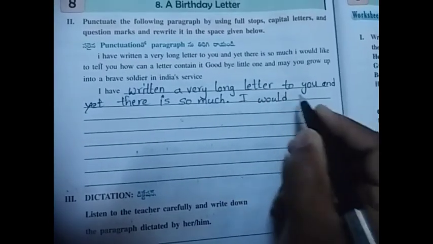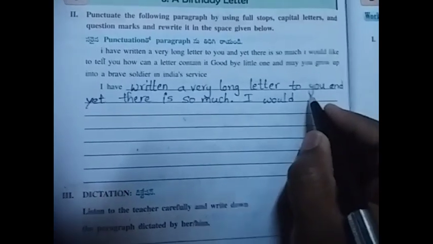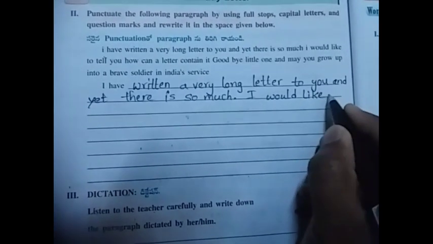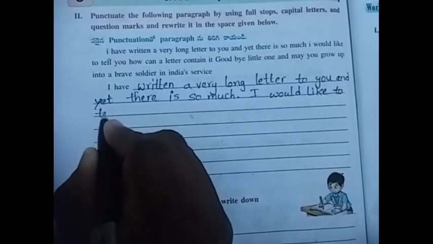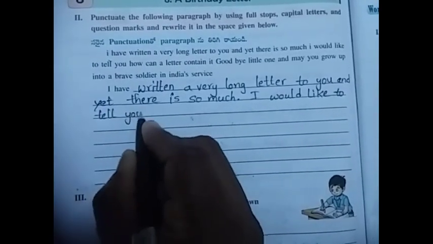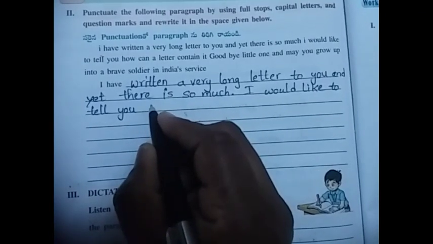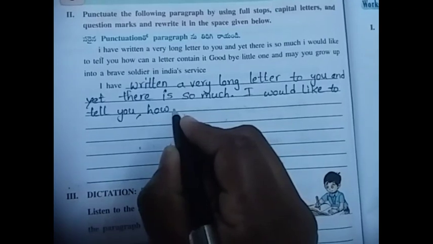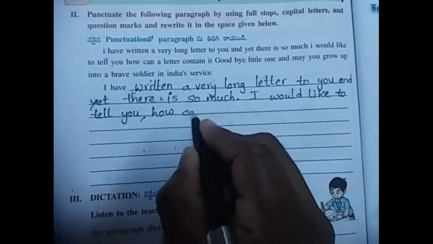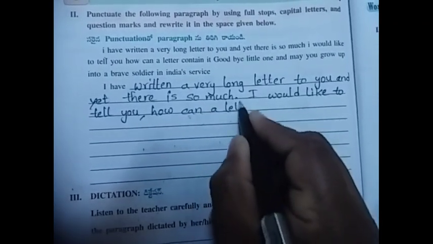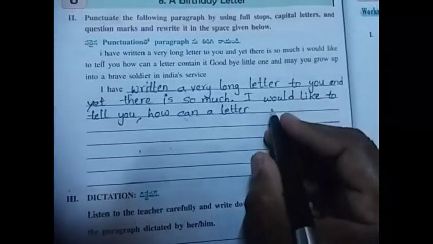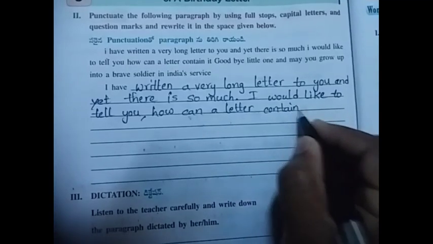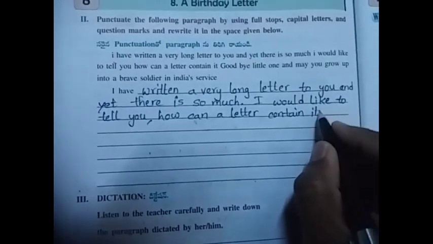After full stop we should start with a capital letter. That's why I is a capital letter. I would like to tell you, comma, how can a letter contain it? Full stop.